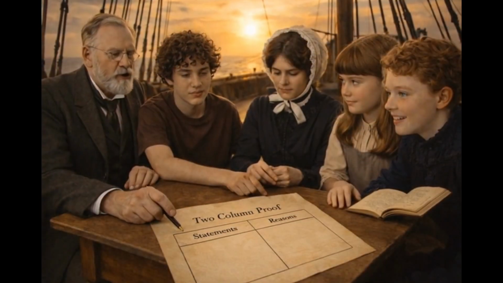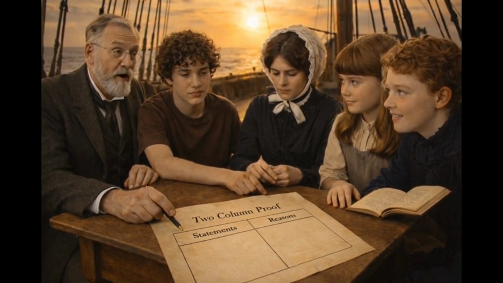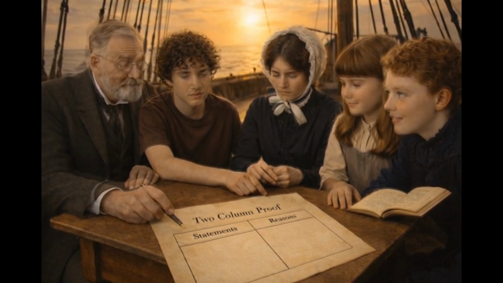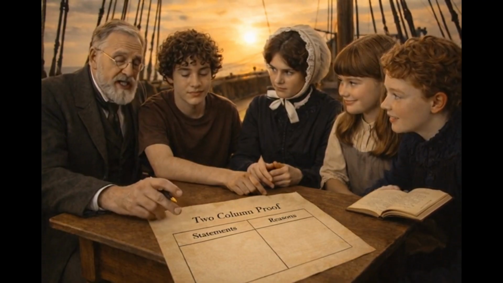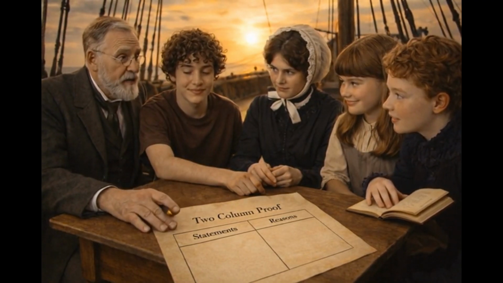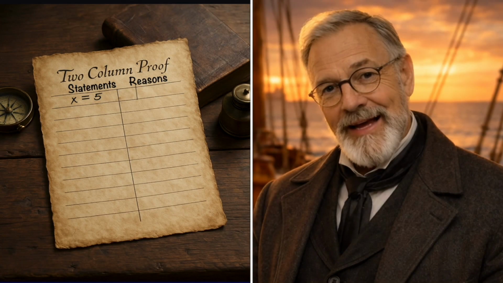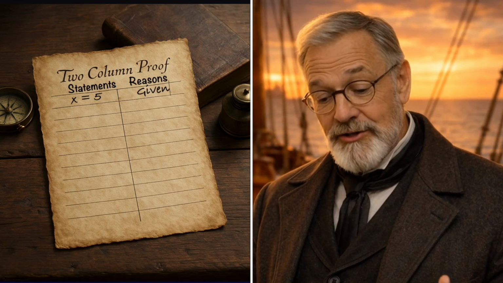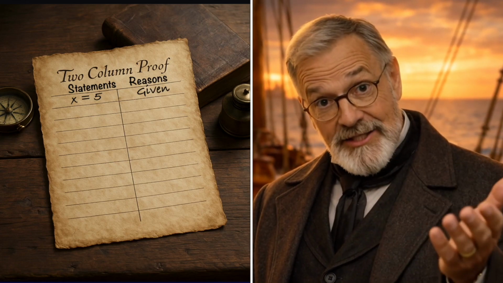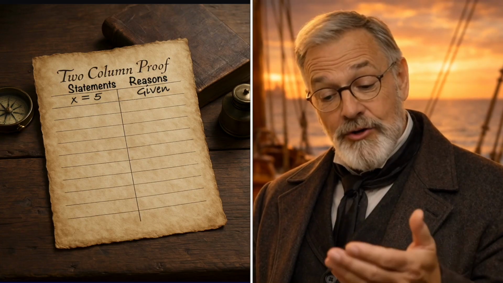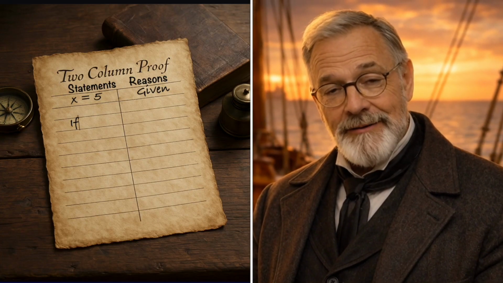Now we are ready to use these properties to build our first proof. A two-column proof shows each statement and the reason that justifies it. Yes, Jaden, first we write under the statement column, x equals 5. And under the reasons column, we write given.